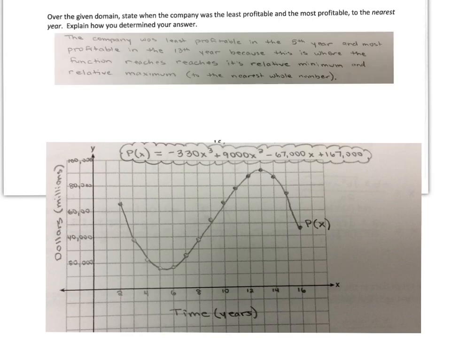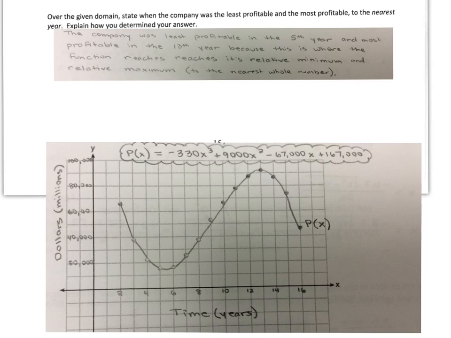Okay, so I just wrote this out in words. It just says the company was least profitable in the 5th year and most profitable in the 13th year because this is where the function reaches its relative minimum and relative maximum, rounded to the nearest whole number. You also could have used your table of values and given a different explanation. So let me just show you what I put there as well.